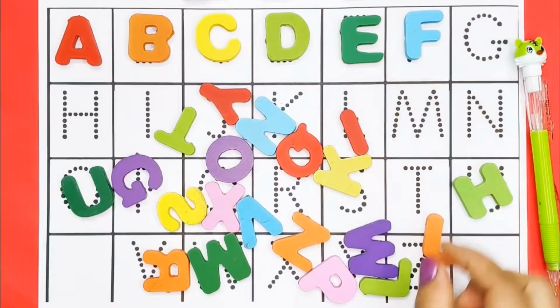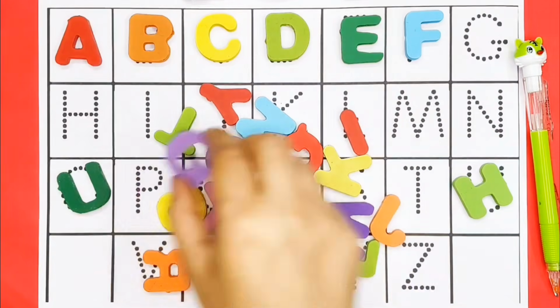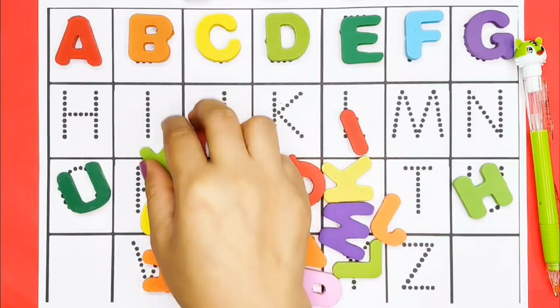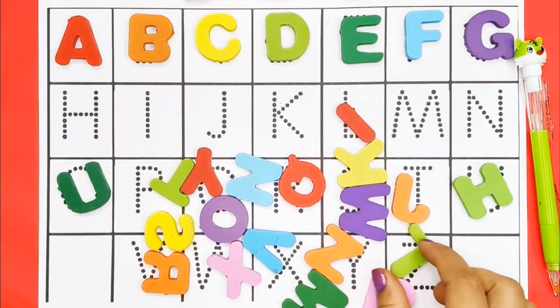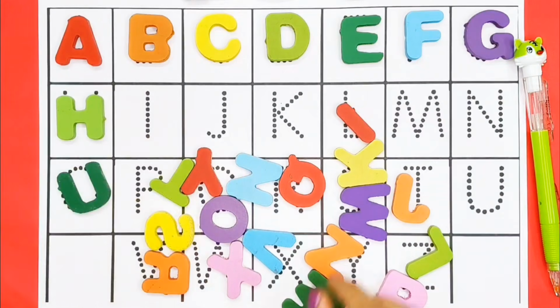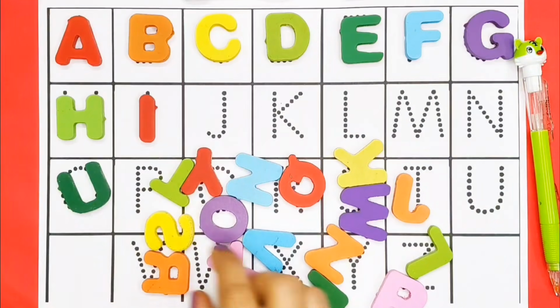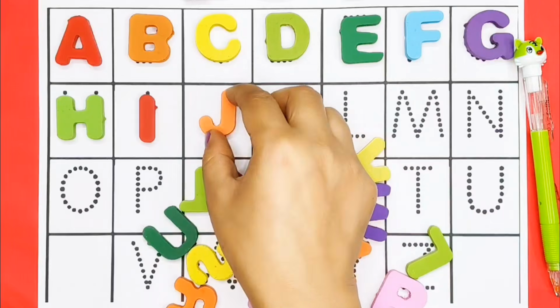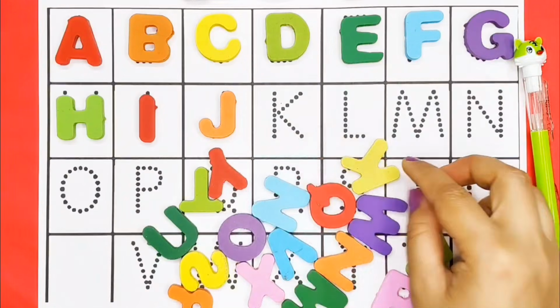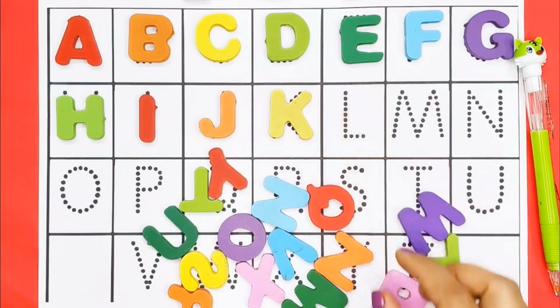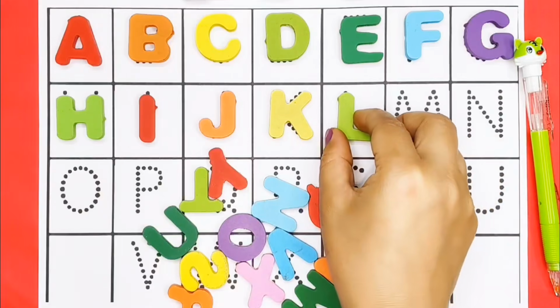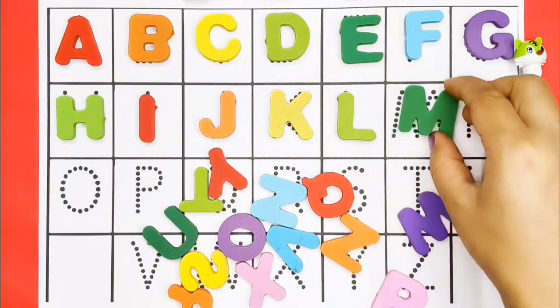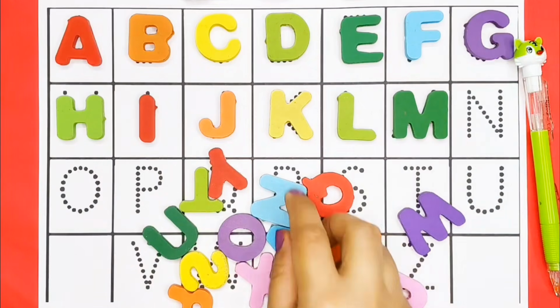F. F for fish. G. G for grapes. H. H for hen. I. I for island. J. J for joker. K. K for kite. L. L for lemon. M. M for mango.